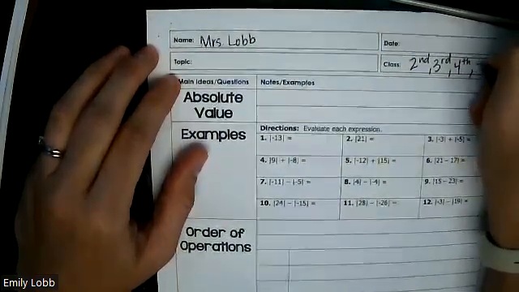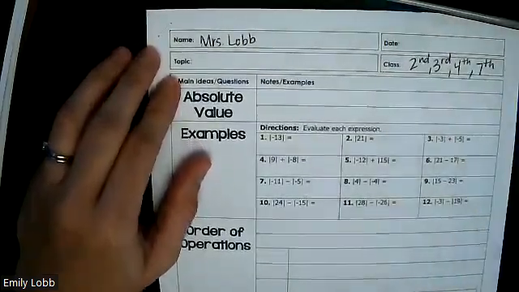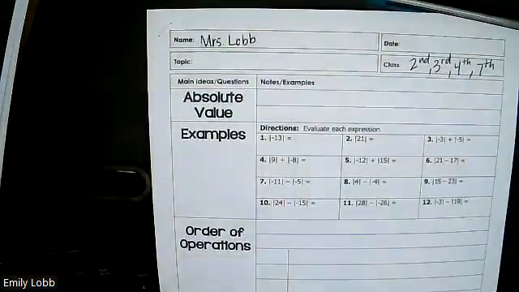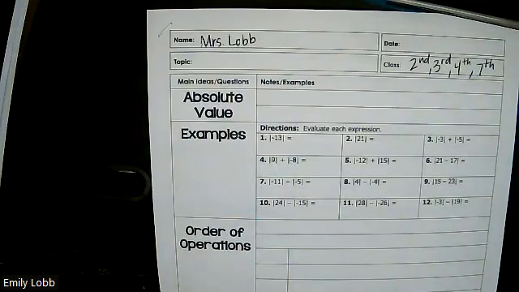4th and 7th hours, I have 8th graders. So be sure to put your hour there. 7th graders. I just have one section of 7th grade.